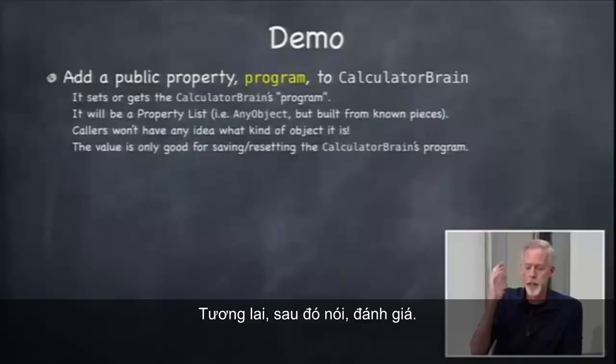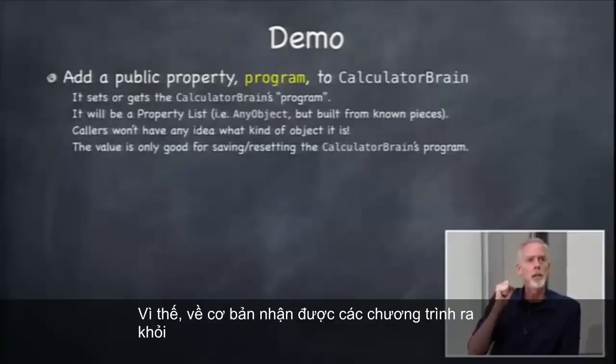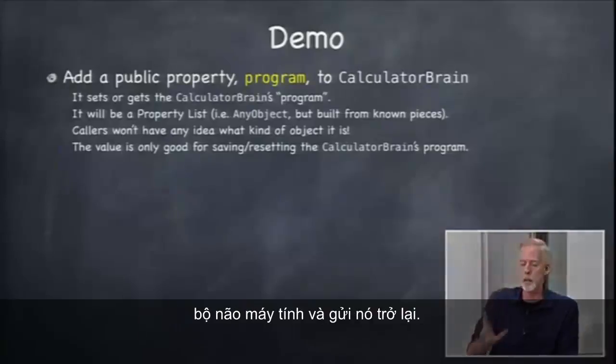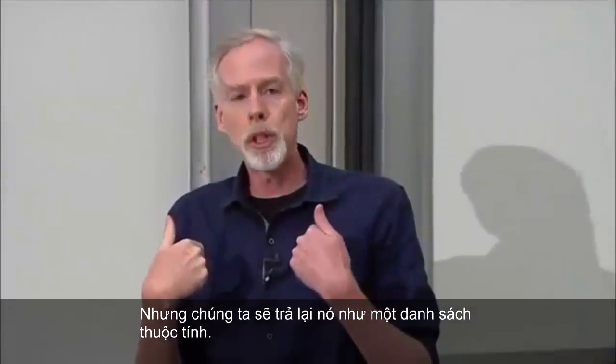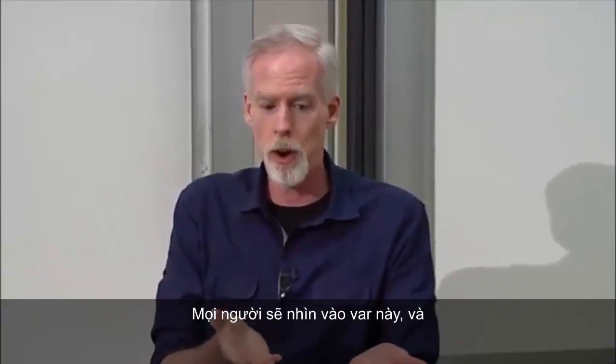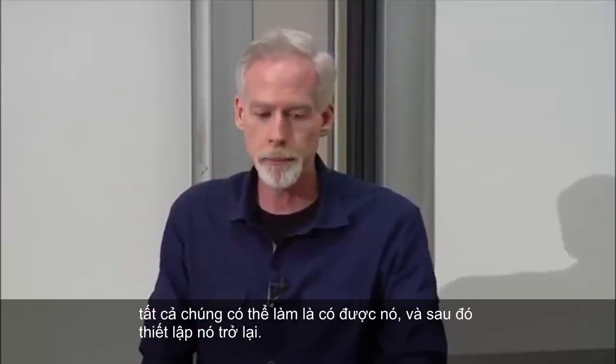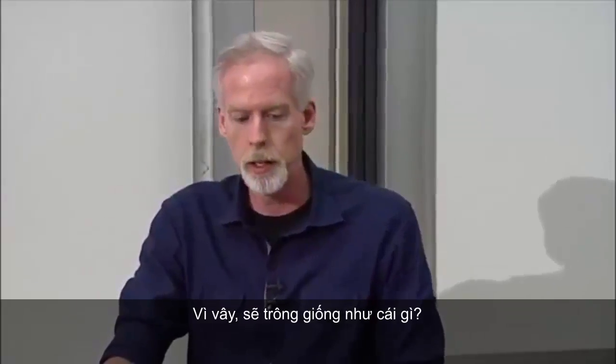In the future, and then say evaluate. Okay, so you see the value of having this? It's basically getting the program out of the calculator brain and setting it back. But we're going to return it as a property list. It's going to be any object. People are going to look at this var, and it's going to be of type any object, and all they can do is get it and then set it back. Okay, so what would that look like?